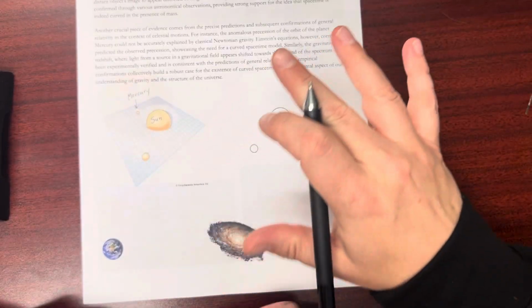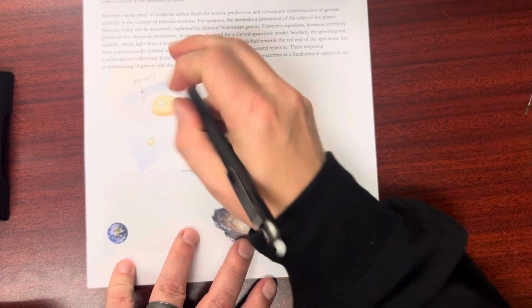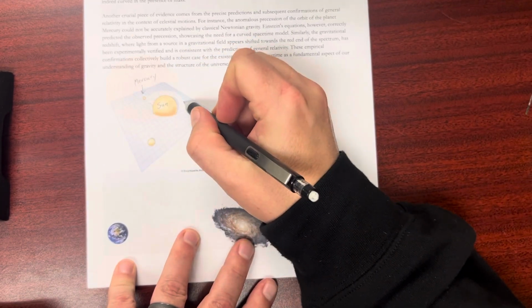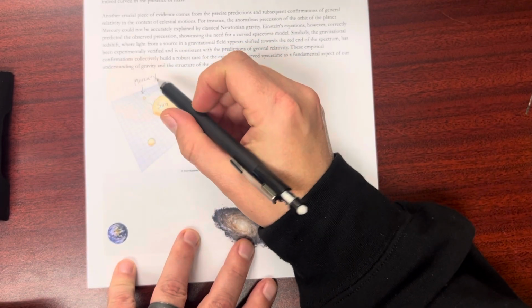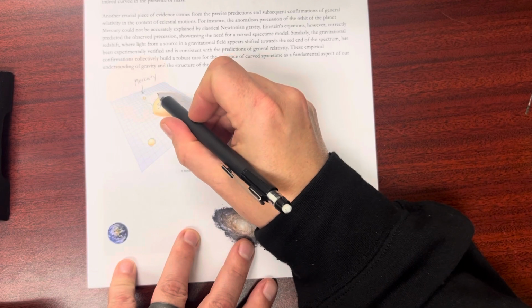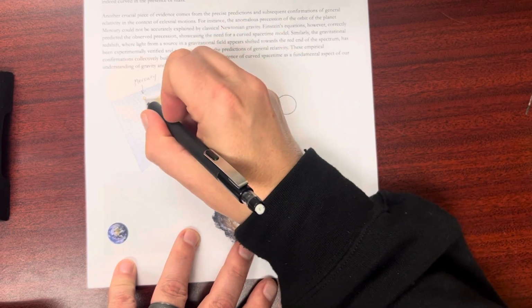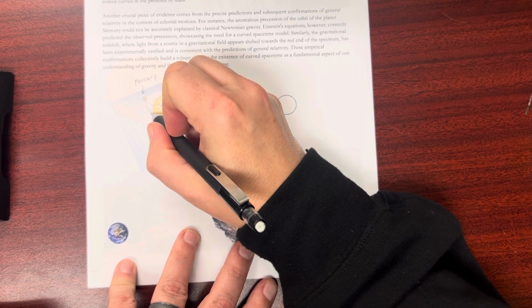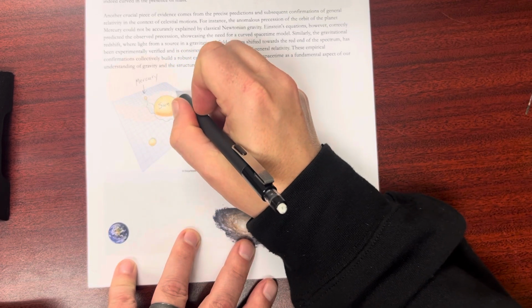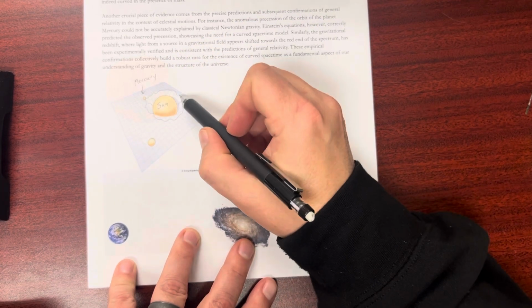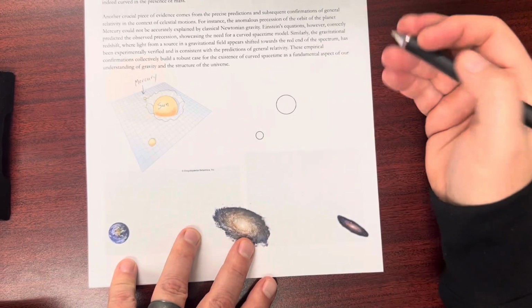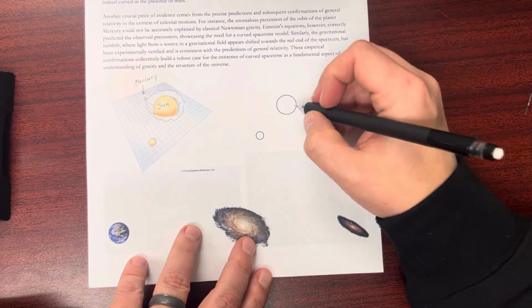So Mercury did not move as predicted when it goes around the sun, because of this curved spacetime, because of the gravity actually bending space. Mercury as it orbits follows this weird path because it's dipping into and out of that extreme curve closest to the sun.